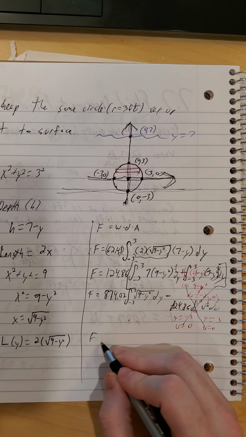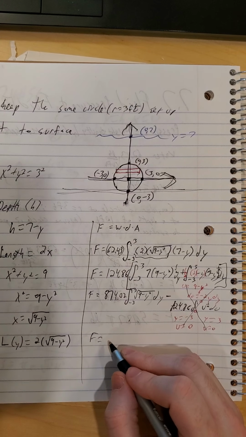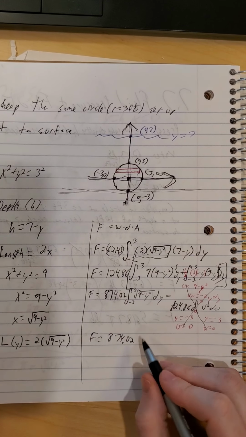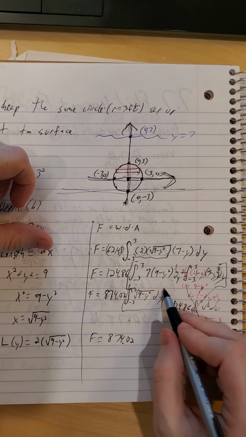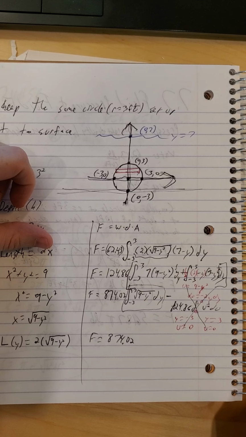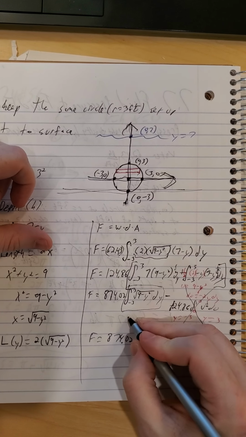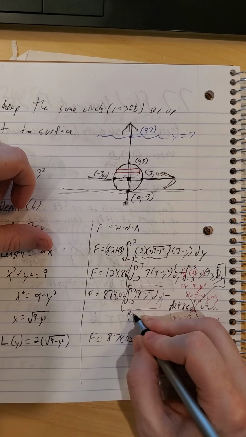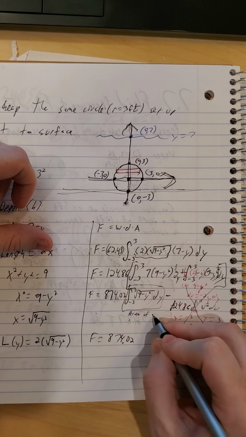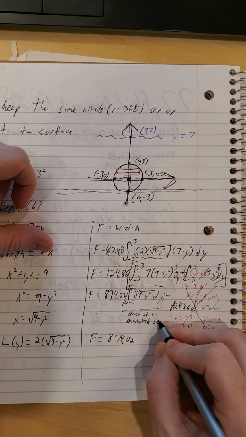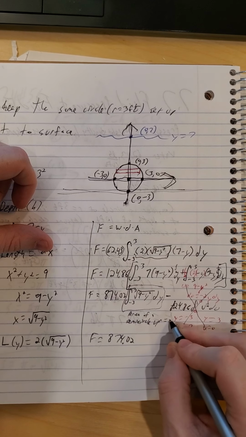So then our force is equal to 874 and 200ths times this part. We do learn a little bit more about how to do this with substitution later on. At the moment, they're just hoping that you recognize this as being the area of a semicircle with a radius of 3.